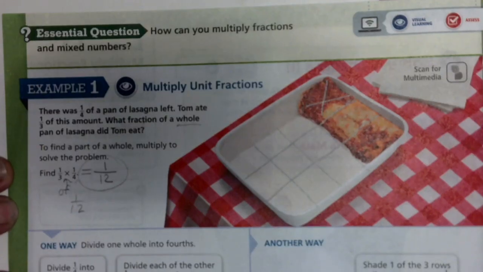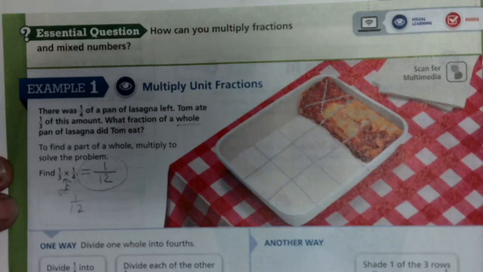So when I say the rule: top to top, bottom to bottom, cancel if you can. I'll show you what I mean by the cancellation process here in just a minute. Okay? So, let's go down here to the try it at the bottom.